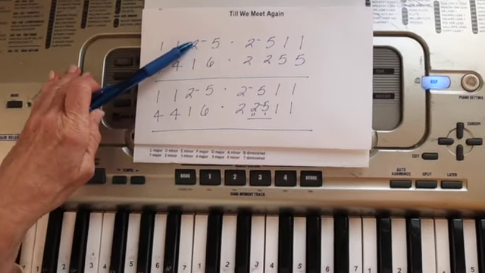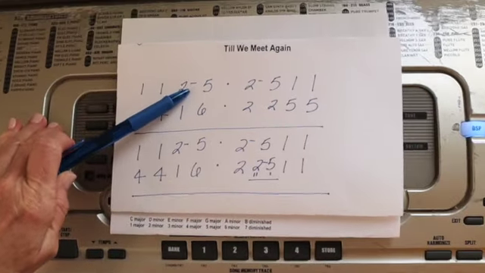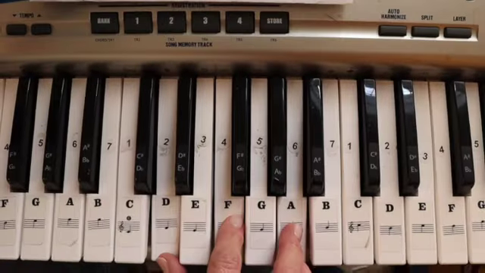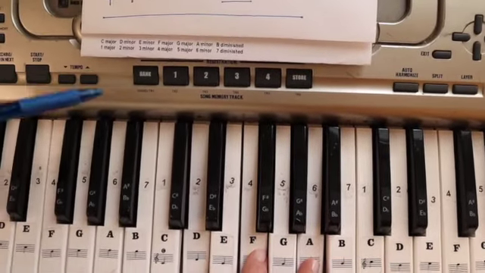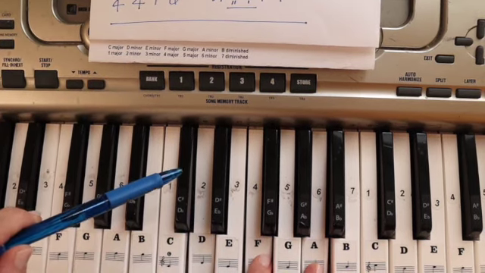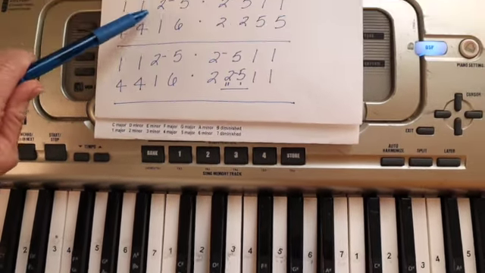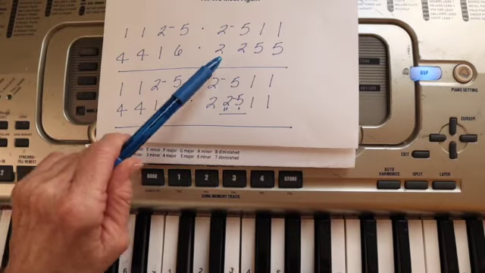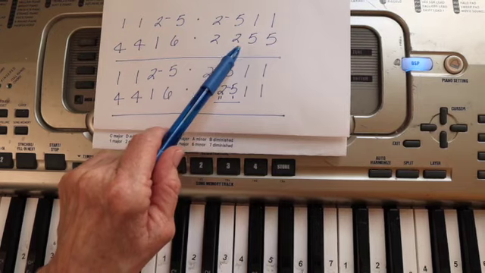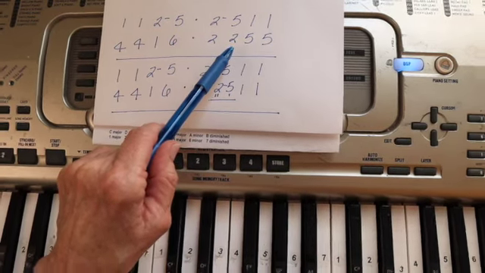We have 2 minor, which has a dash and looks like this. My handout says that using only the notes in the scale, the 2 is minor. Down in the song, we have some 2s that do not have a dash. So that means they're 2 major.